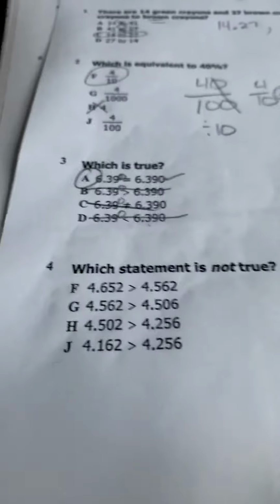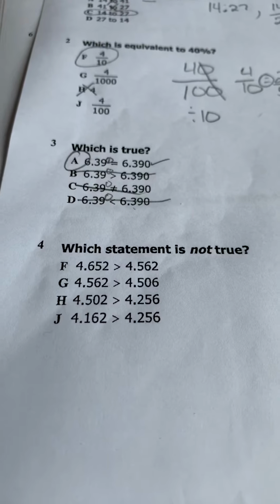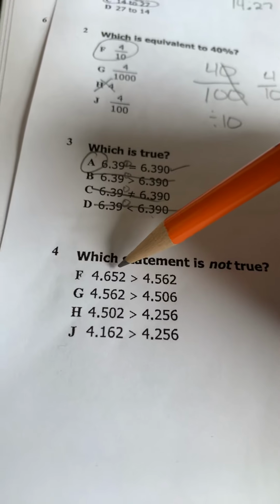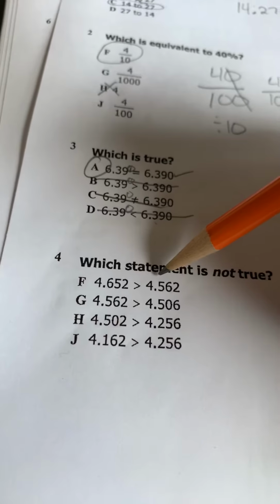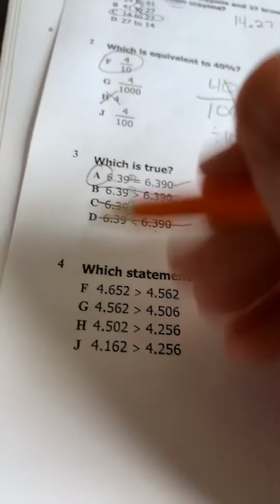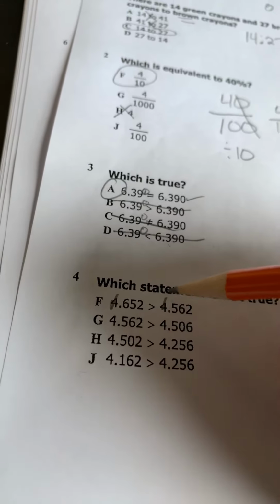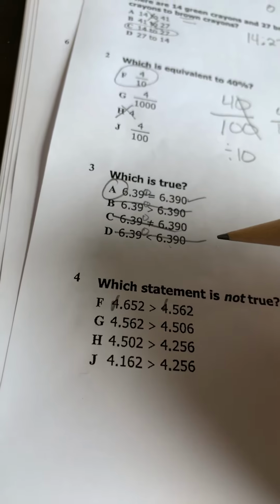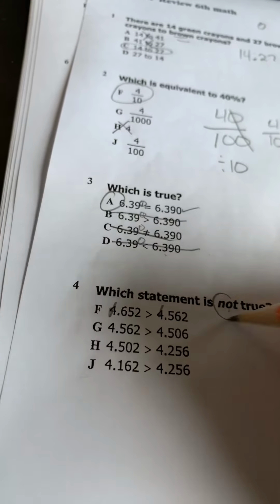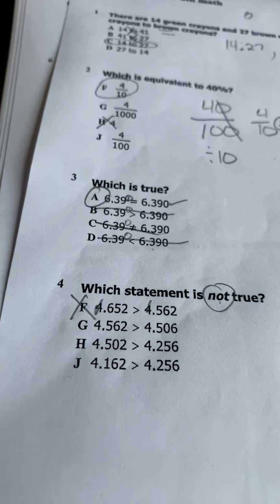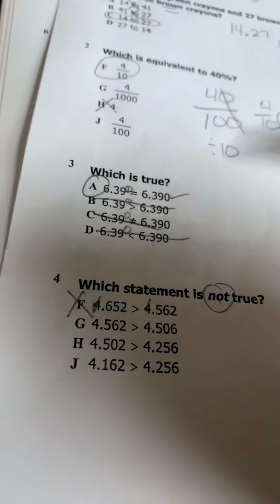Okay, number 4. Which statement is not true? If I have 4 and 652 thousandths, and 4 and 562 thousandths, the 4s are the same, so I need to look at my tenths place. 6 is greater than 5, but I want to know which one is not true, so F is out. That means three of them are true and one of them is not.